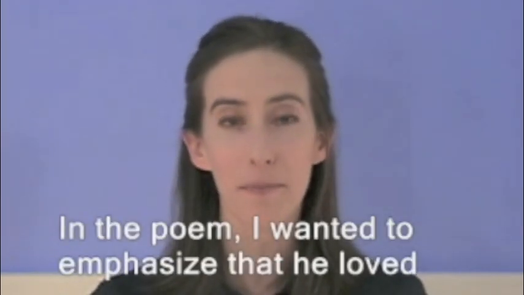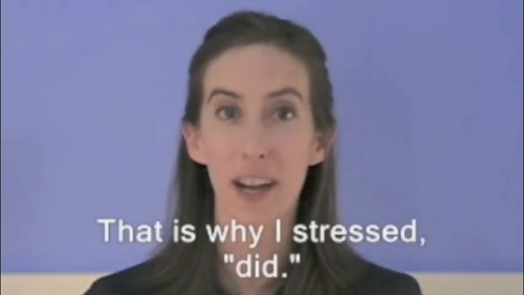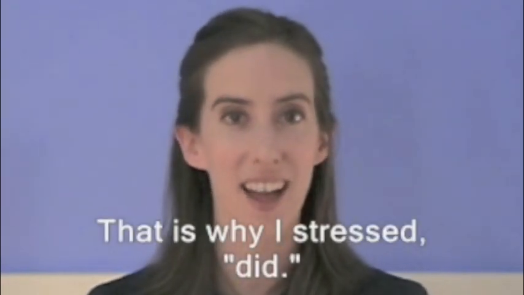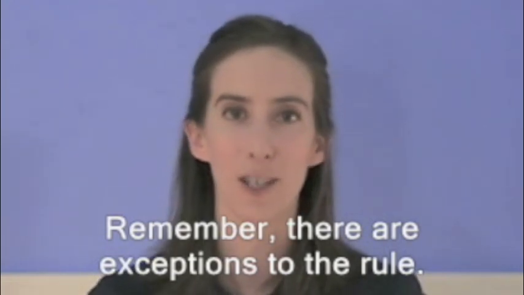So in the poem, I really wanted to emphasize that he loved to hear himself cry, which is kind of unusual, and so that's why I stressed did in the last line. So although you might follow these rules 90% of the time, there are times when you might stress a function word. Now you're ready to stress the content words in your speech.